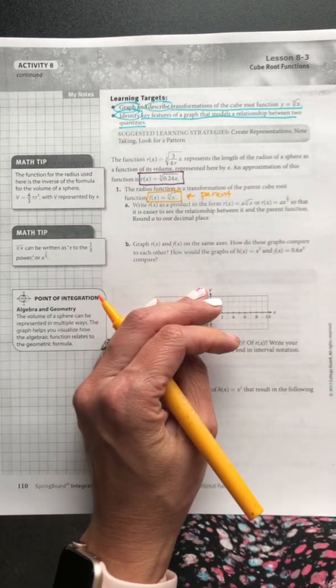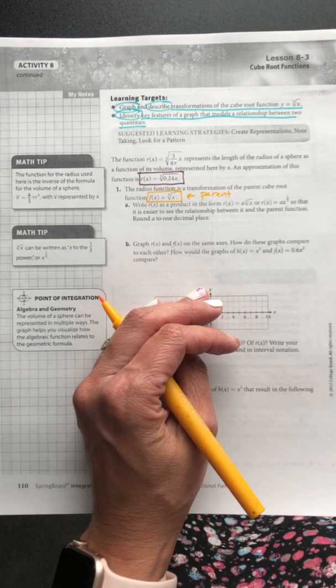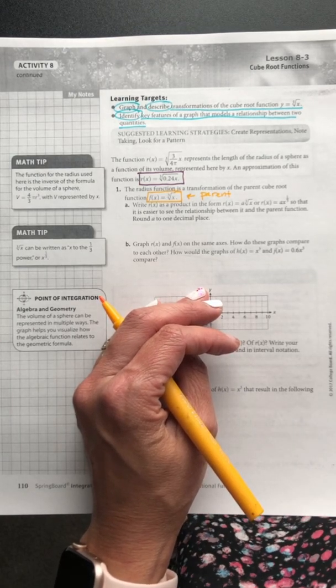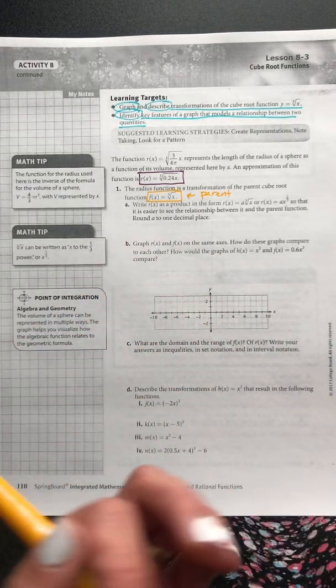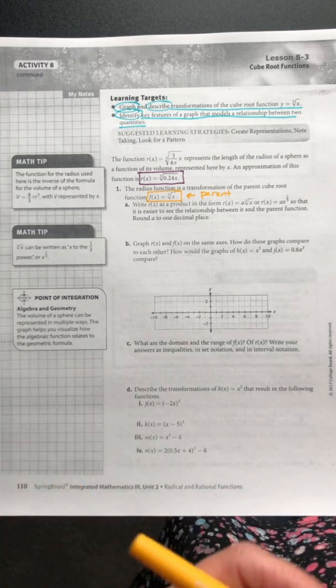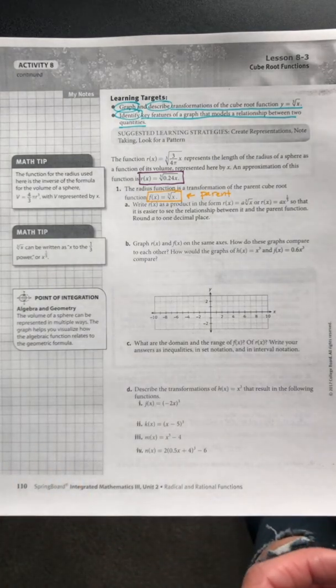So the parent of the square root was f of x equals the square root of x. The parent of a cube root is f of x equals the cube root of x. Okay. The very most basic format is the parent function, pretty much.